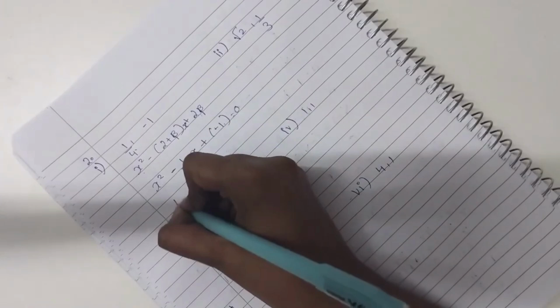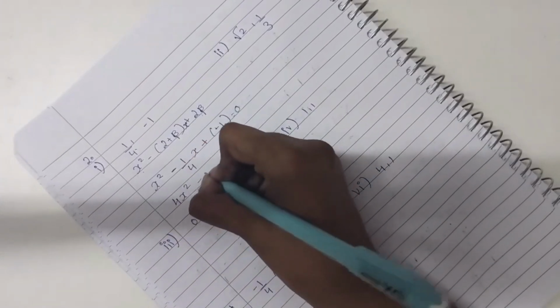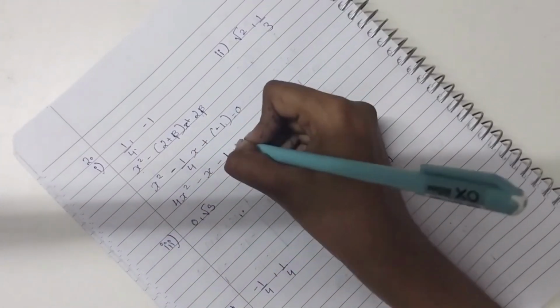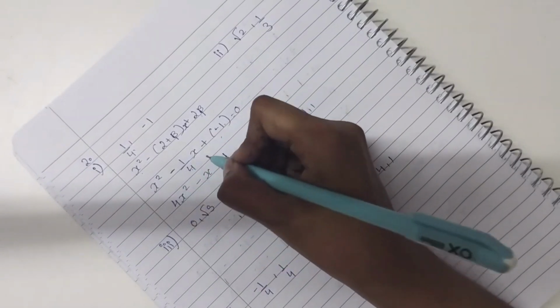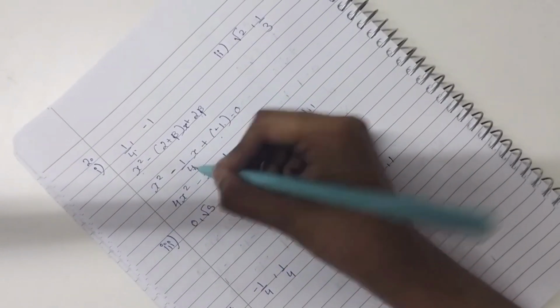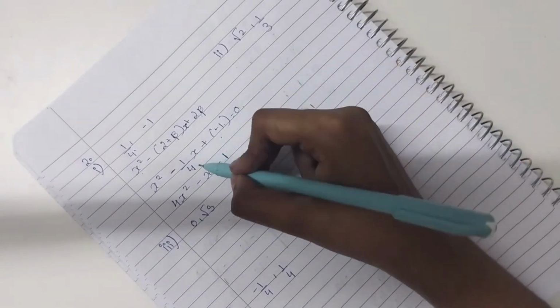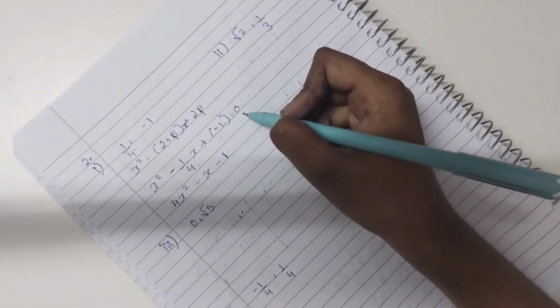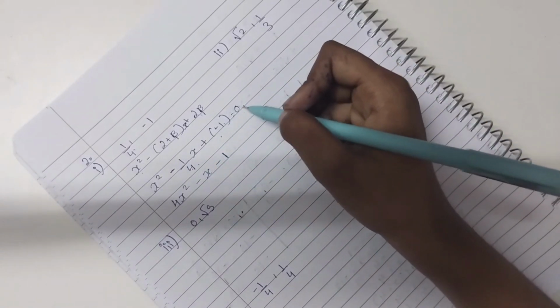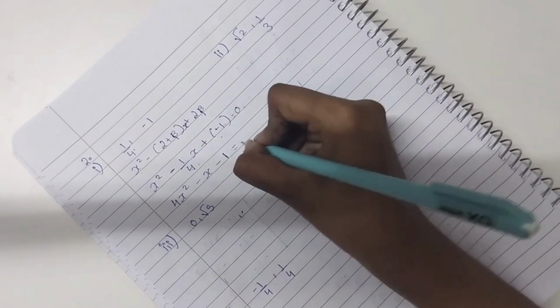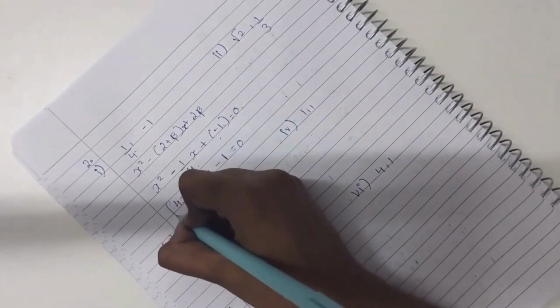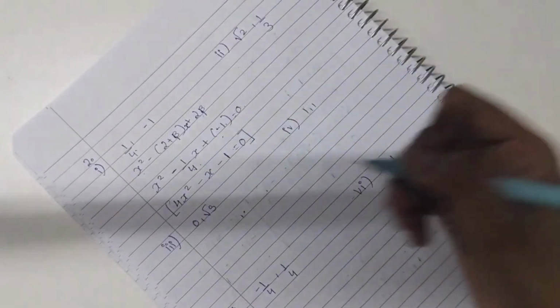So you're going to get 4x squared minus x minus 1. Since all of these terms have 4 as their common denominator, we can bring this over to the right hand side, and we know that any number multiplied by 0 is equal to 0. So 4 times 0 is equal to 0, hence this will be the simplified quadratic equation.